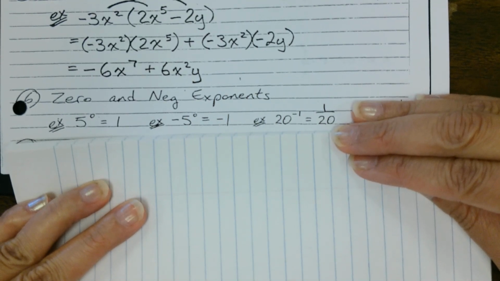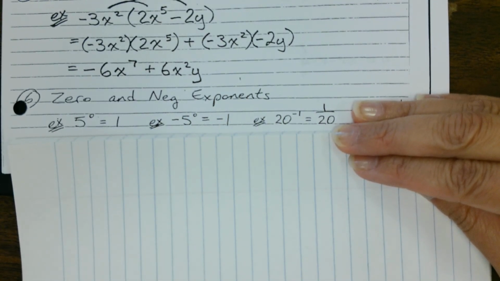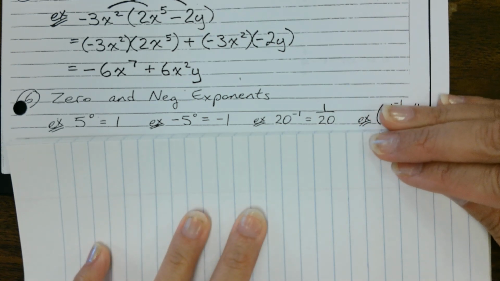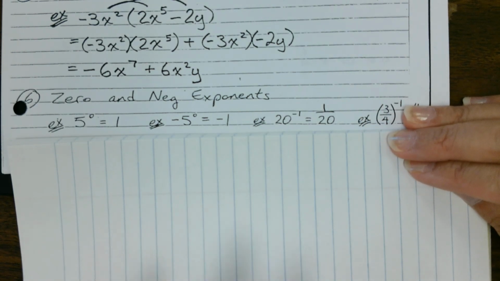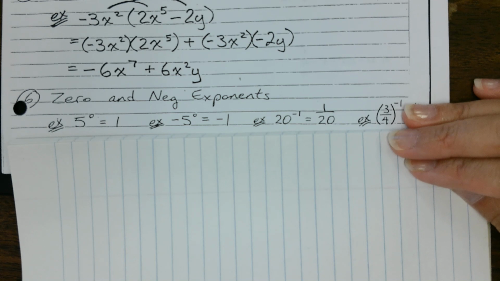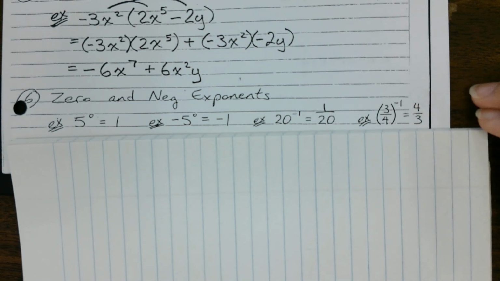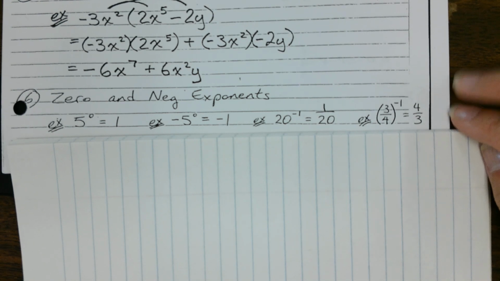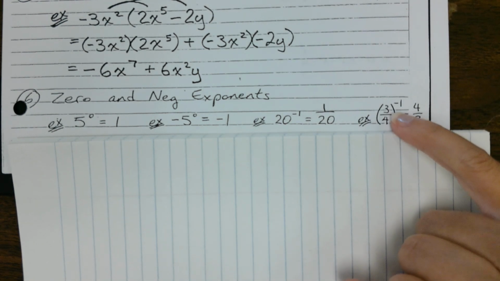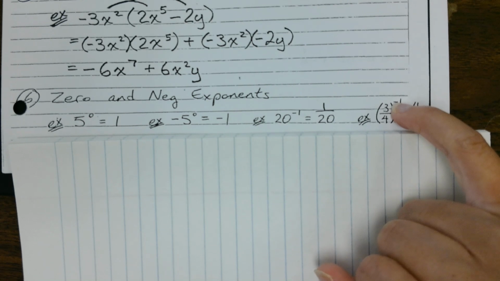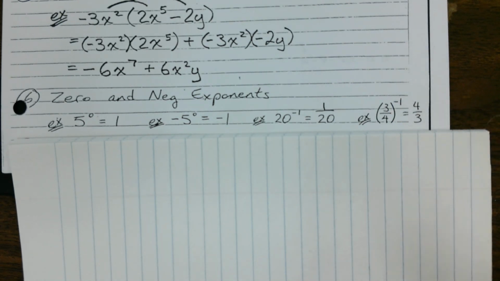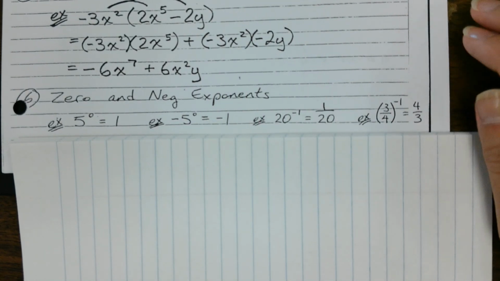Remember, the negative exponent has nothing to do with your number being positive or negative. Last one. 3 over 4 to the power of -1 is 4 over 3. And again, it's not negative. This negative only tells you to flip it. It doesn't make it positive or negative.